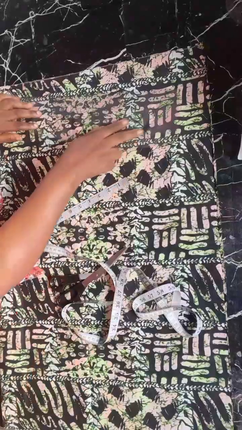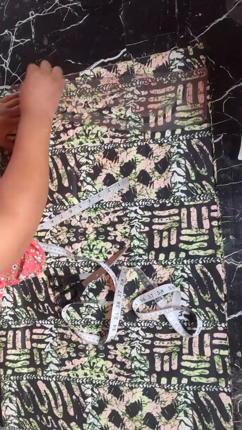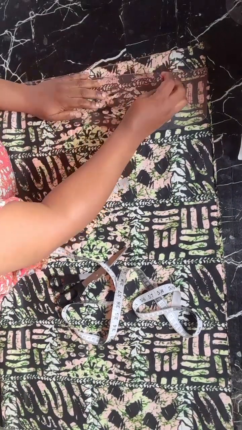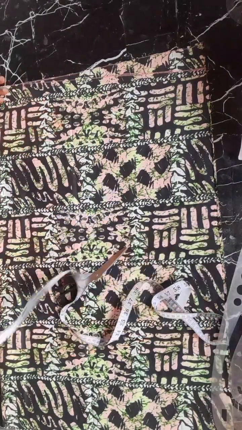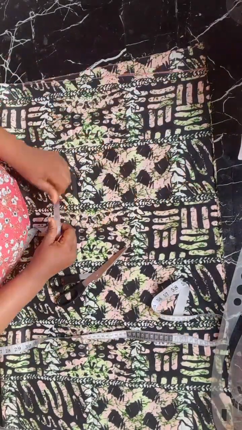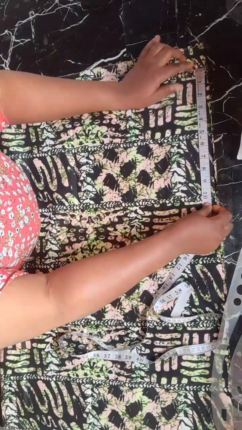So for the shoulder slope, I came down by 2 inches, which I'll still be reducing to 1.5 inches. But for now I'm just slanting down by 2 inches. So you slant from your neck width down to where you want your sleeve to get.